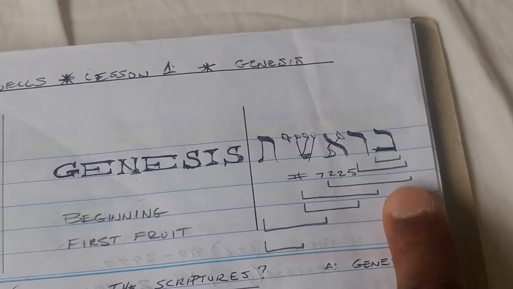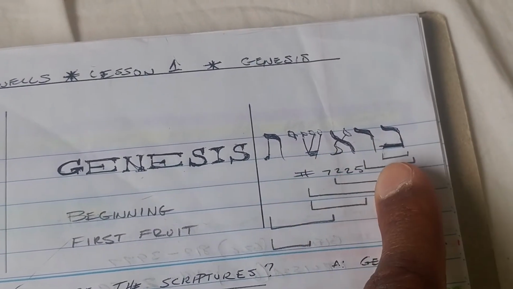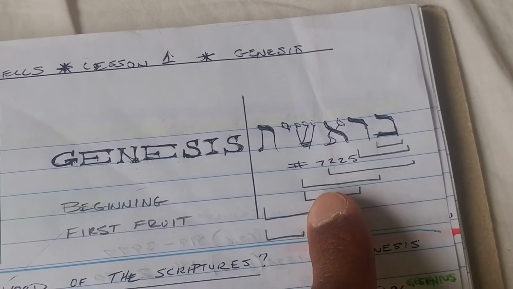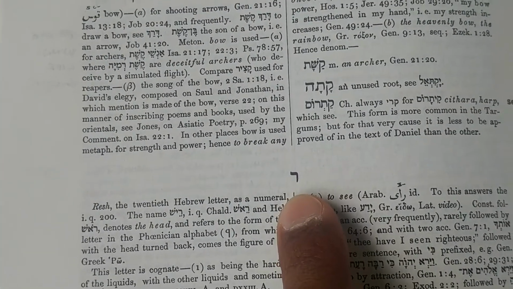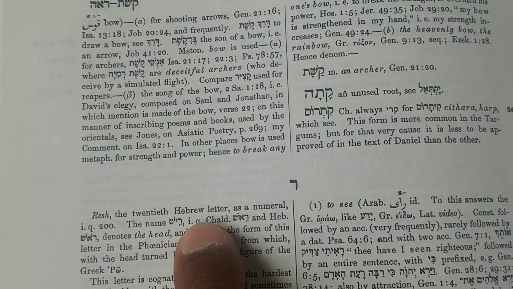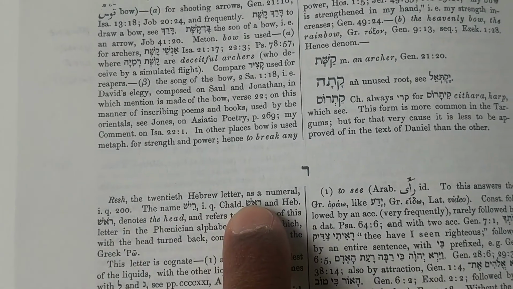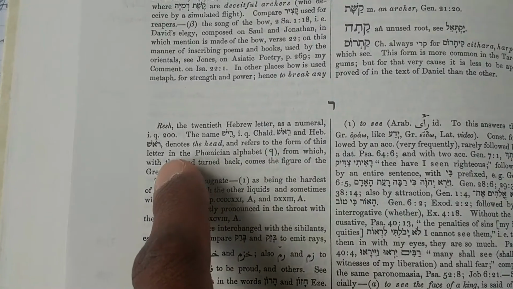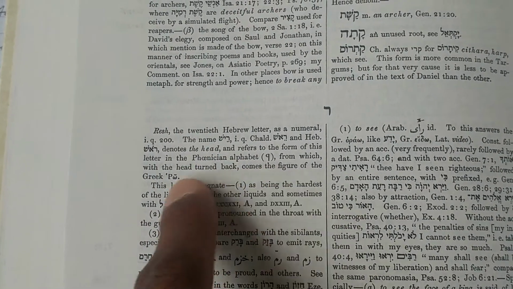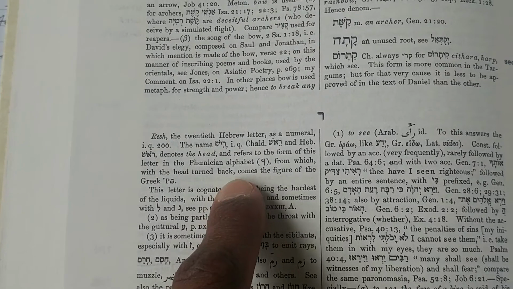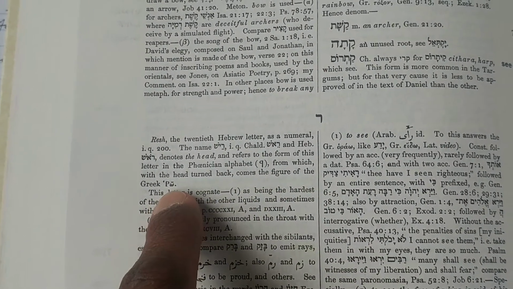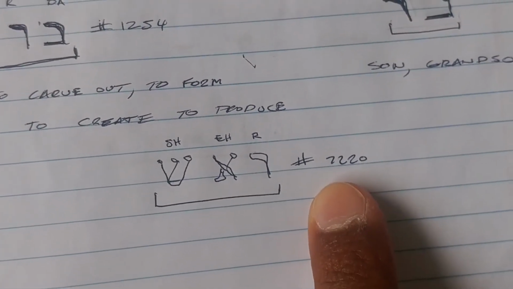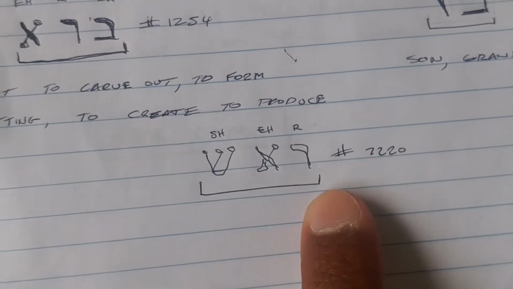The next word we're going to look at is resh. Okay? Resh is within the word of bereshayat. Resh is also pronounced as the 12th letter of the so-called Hebrew letter, with a numerical value of 200. It denotes the head, from which the head turned back, comes from the figure of the Greek. Well, we're not dealing with that. And if you wish to follow along, you can find this word in Strong's Concordance H7220. Resh.